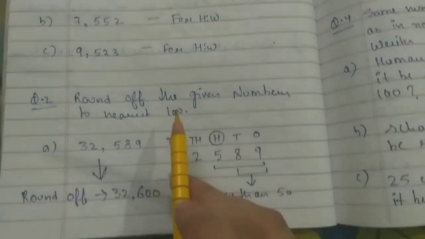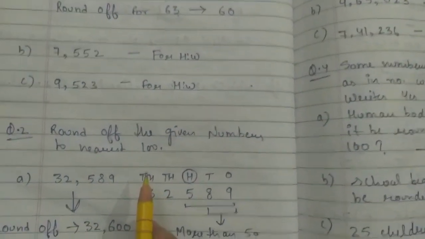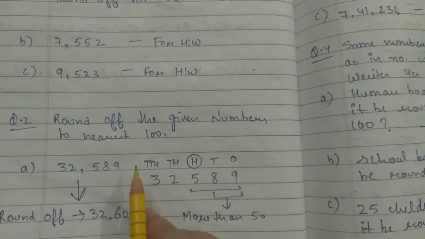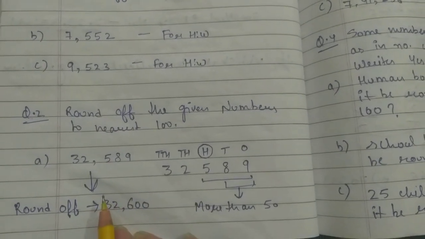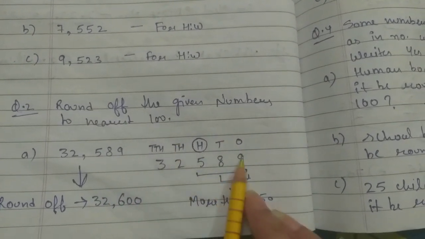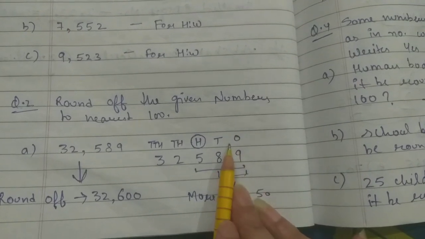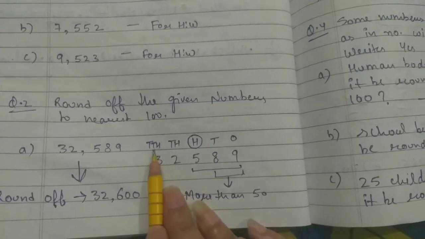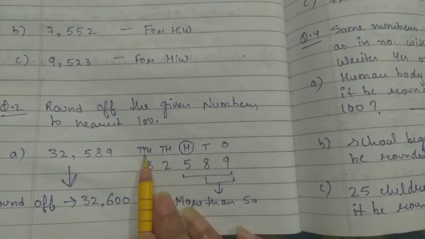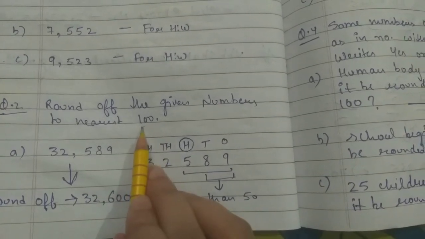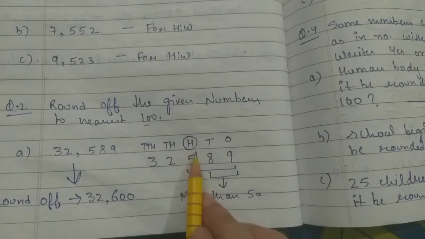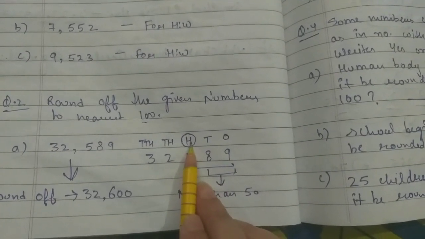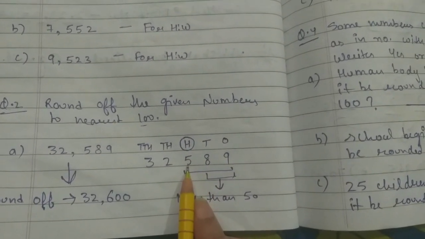The next part is round off the given numbers to the nearest 100. Now for rounding off the given number to the nearest 100, what do we need to do? We need to first mark the periods. So let us mark the periods as ones, tens, hundreds, thousands, ten thousands. The second step is to identify the place. Since we need to round off to the nearest 100, we need to identify which is the place. So here on the hundreds place there is 5.